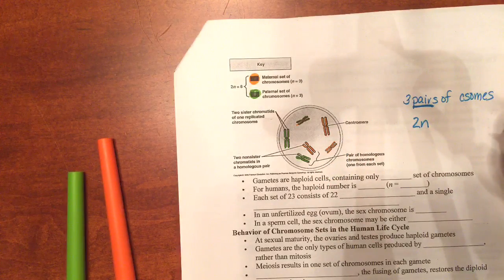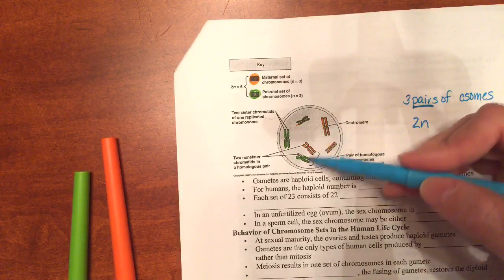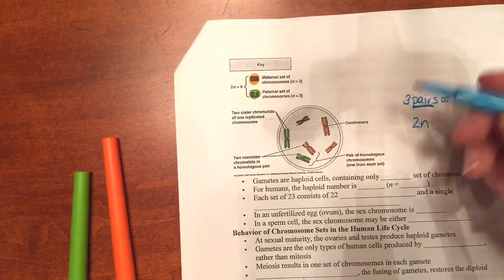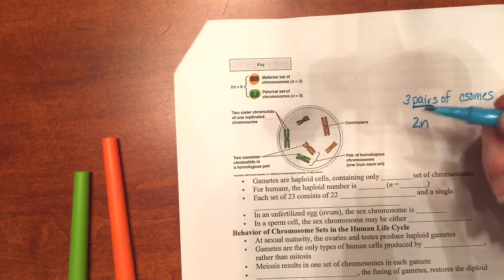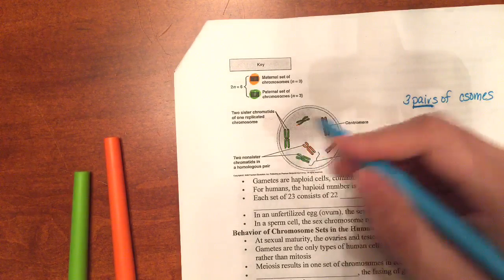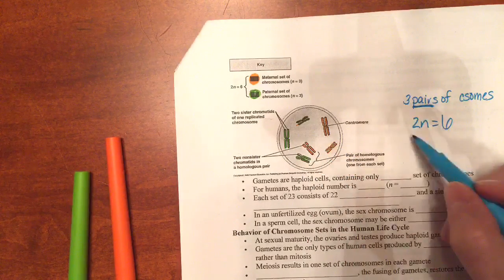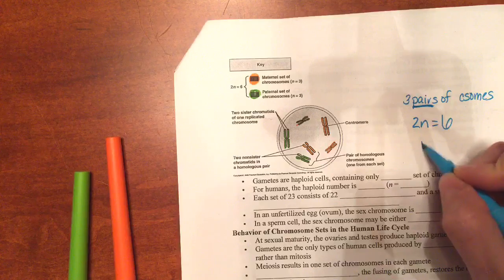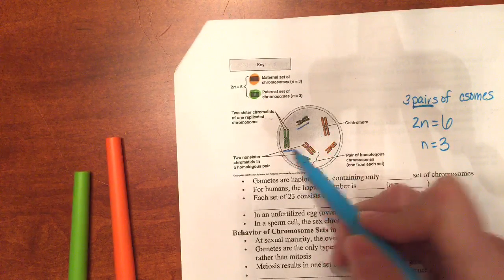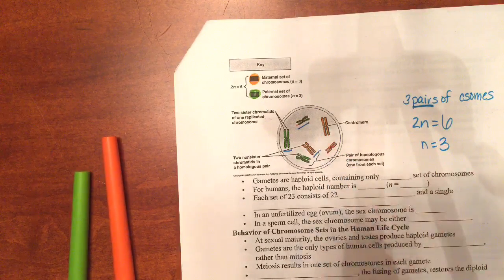How many types of chromosomes do they have? Well, there's a long one, a medium one, and a shorter one. So there's 3 types. So therefore, N will be 3, and we have 2 of every kind of chromosome here that gives us 6. There's 6 total chromosomes, and they're in pairs, so 2N equals 6, and N equals 3, because we have 1 like this, 1 like this, and 1 like this. And so you have 3 types of chromosomes.